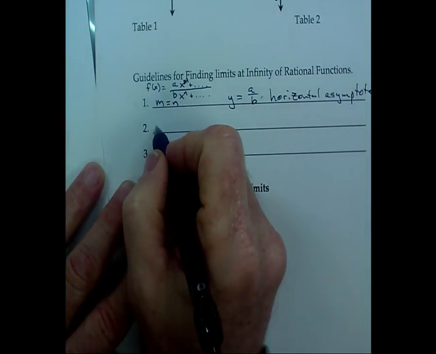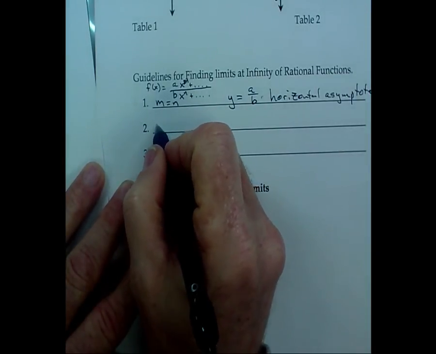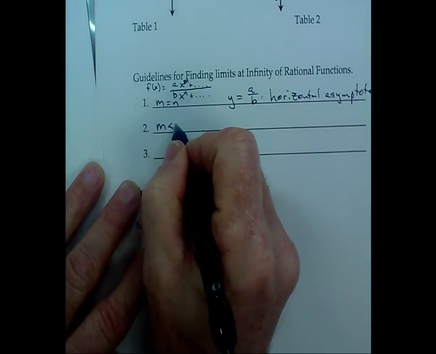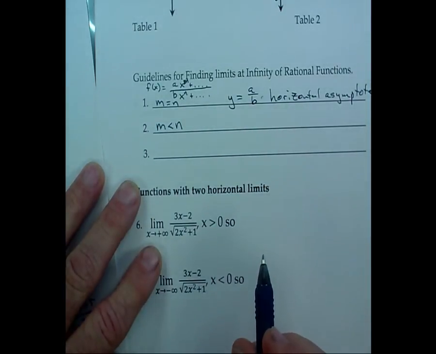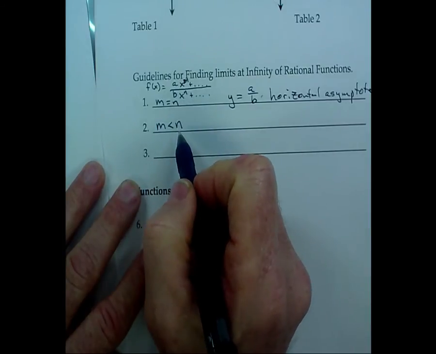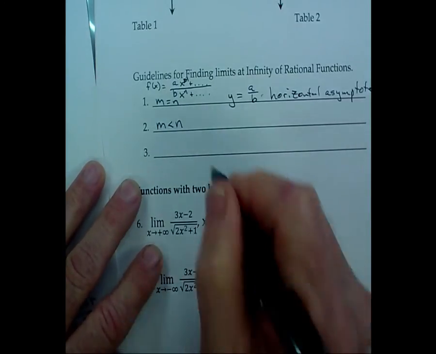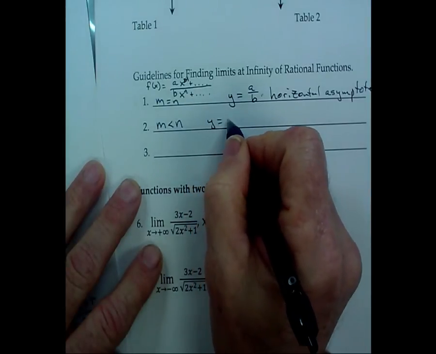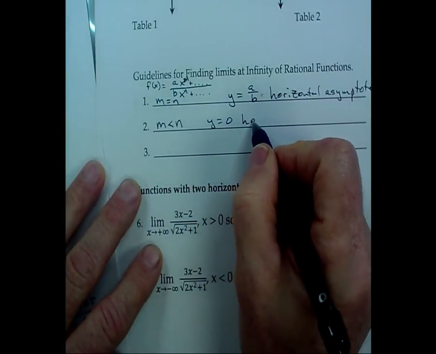If I have where m is less than n, so the denominator degree is bigger than the numerator degree, then y equals 0 is the horizontal asymptote.